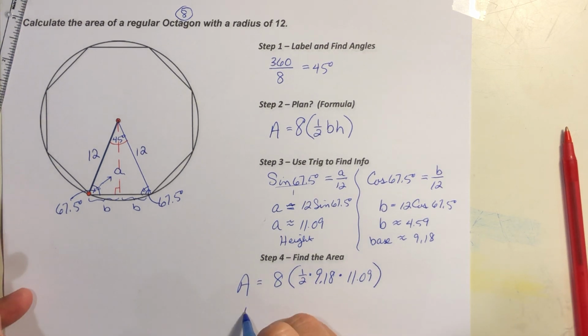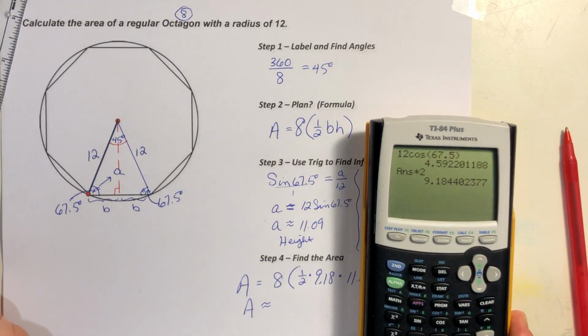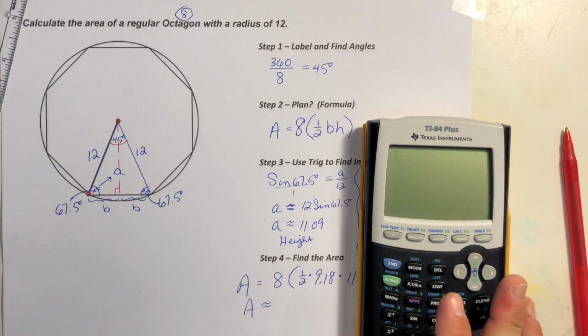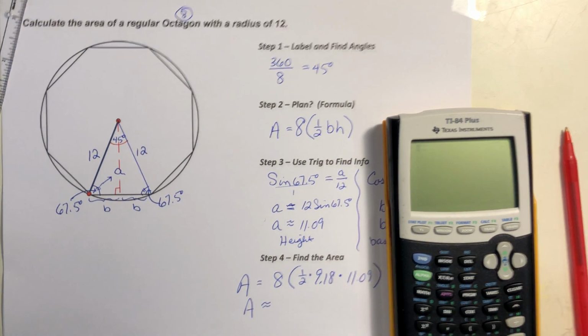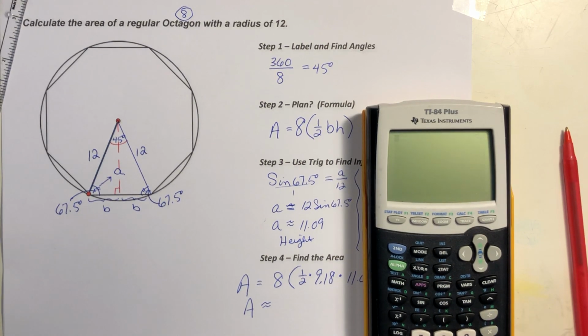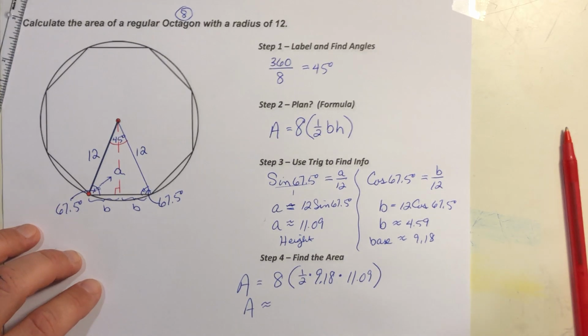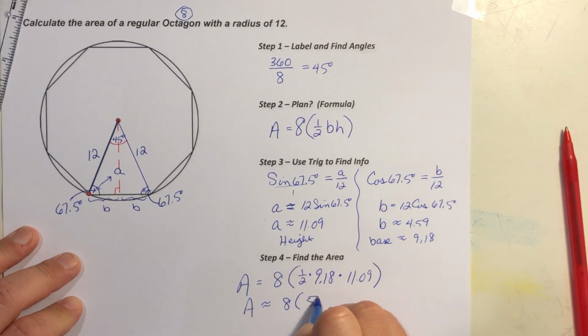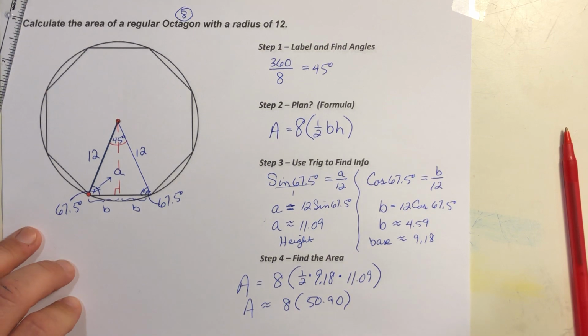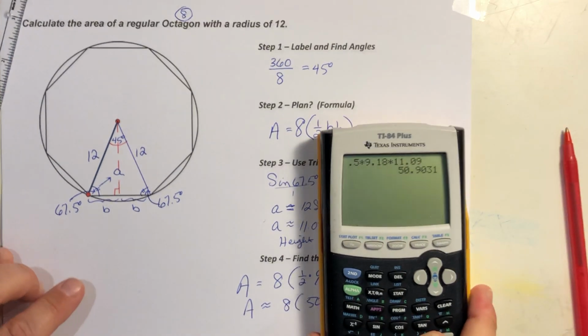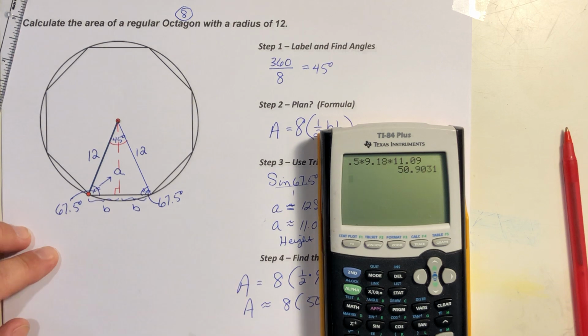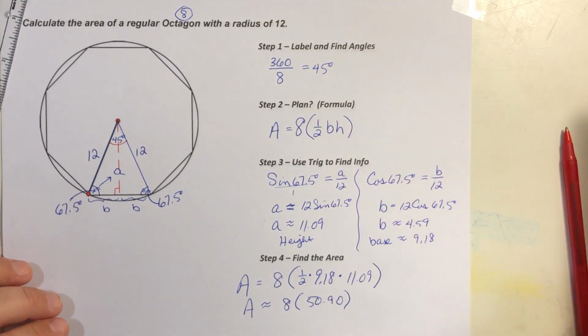Okie dokie. We're just about done. Like I said last time, I do want to find out the area of that triangle. So I usually like to type the stuff on the inside. So I'm going to have 0.5 times 9.18 times 11.09. So the area of one triangle is about 50.90. Okay? And now we should know that there will be 8 of these triangles in this octagon, so I'm going to just click times 8. I get approximately 407.22.